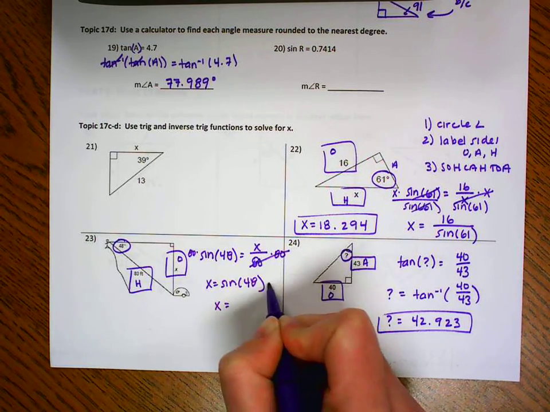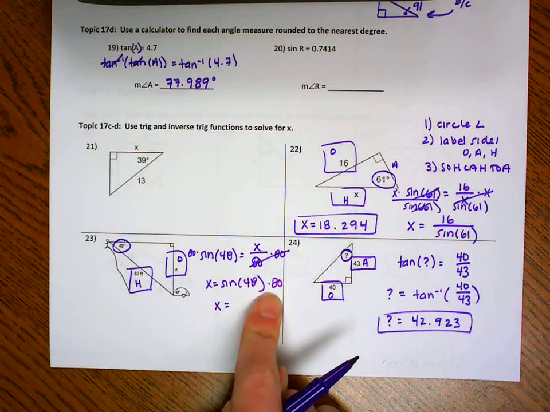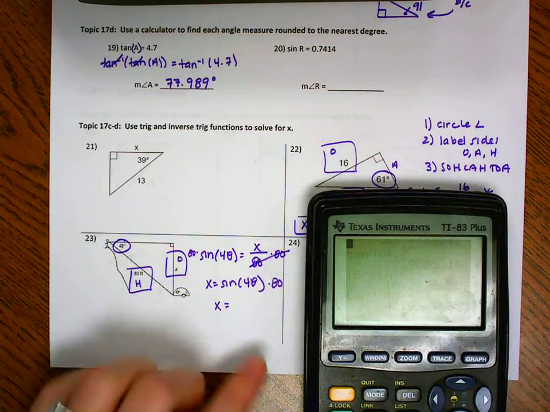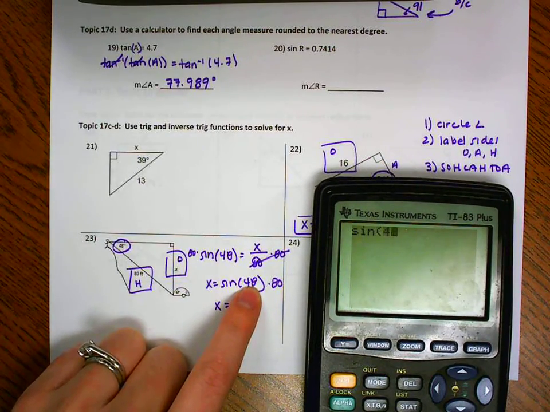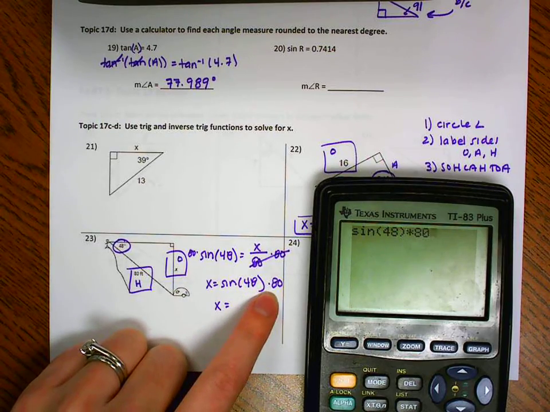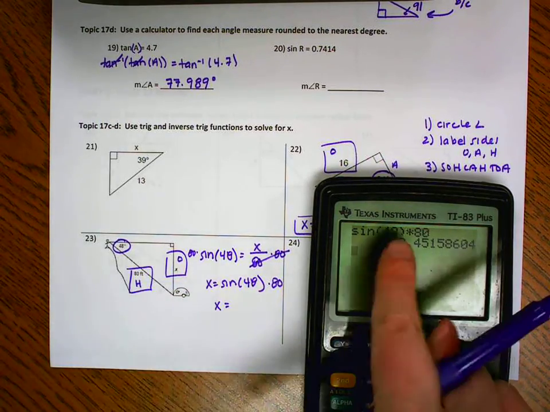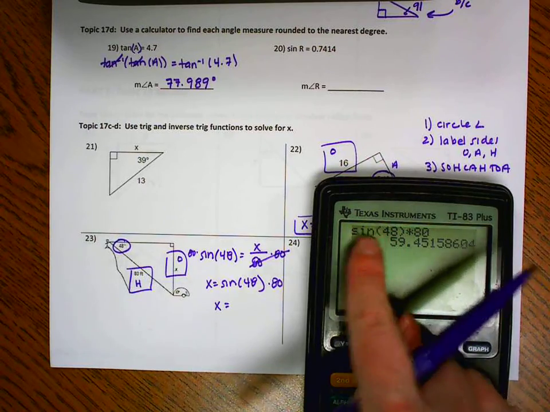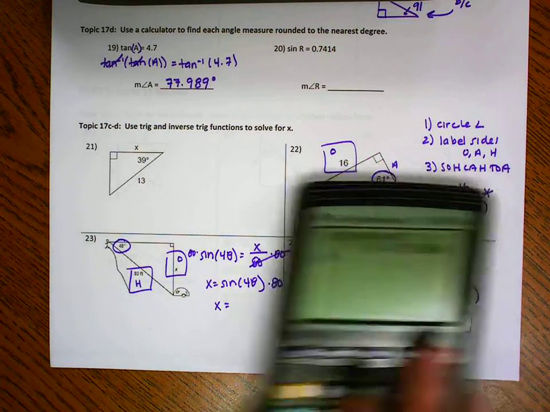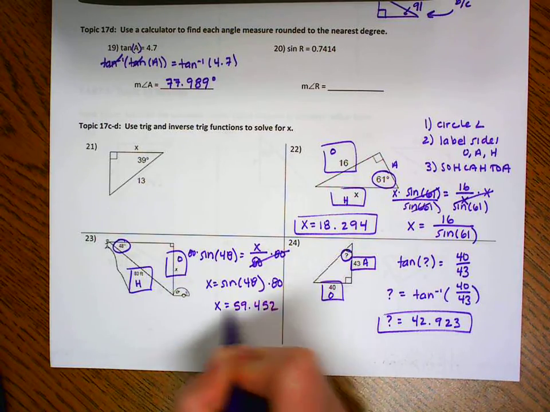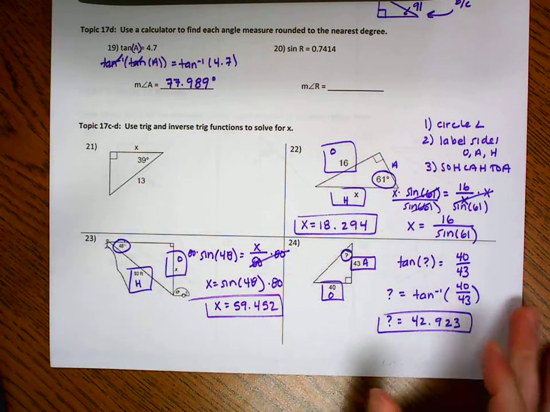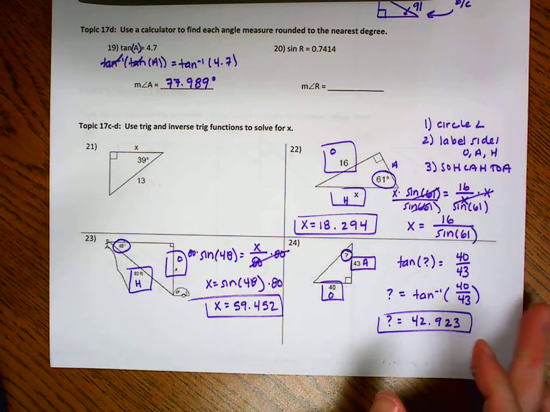If you put the 80 at the end, make sure when you're in your calculator you close your parentheses for the 48. We saw in class why that's important. Okay, I get 59. Notice I close my parentheses, sine of 48, and then whatever that value is, we multiply by 80. So that's going to be 59.452 with rounding. Okay, I'm going to stop this video, and then I'll start a new one for part 4 in a second.